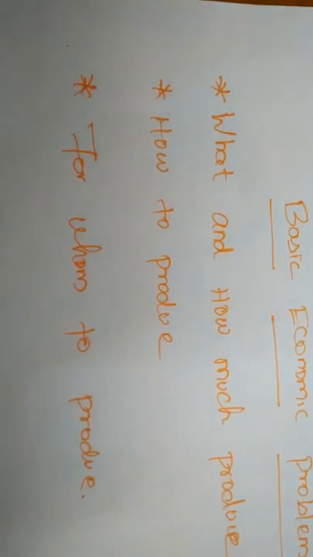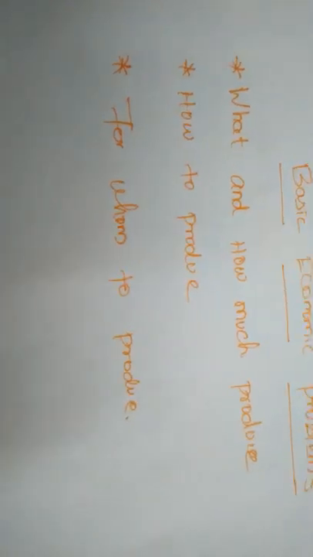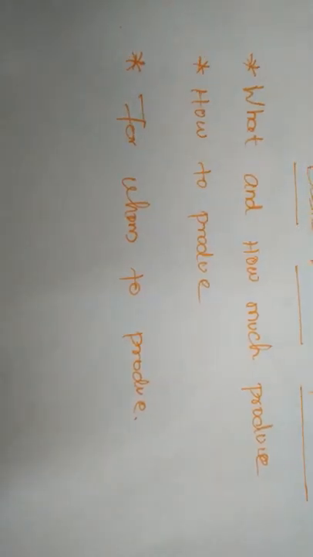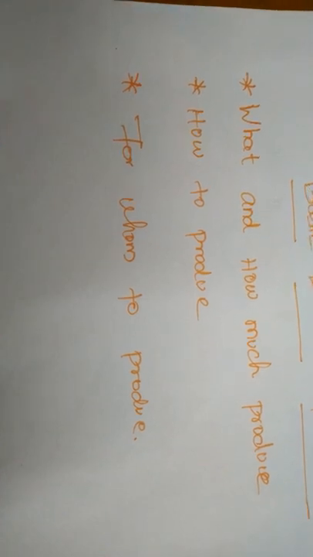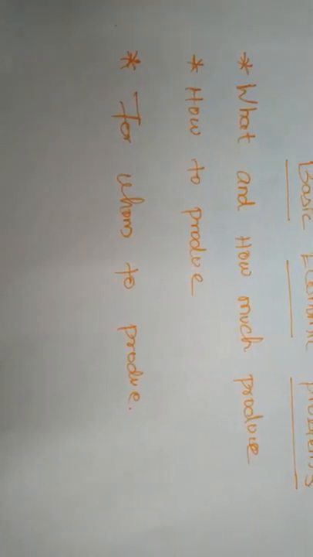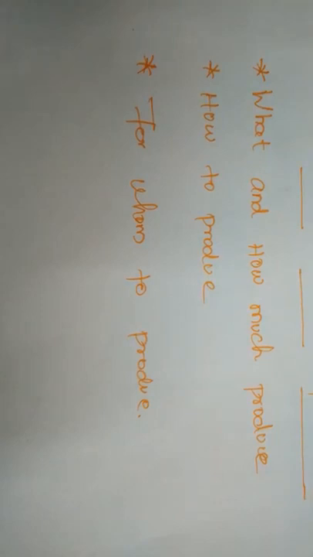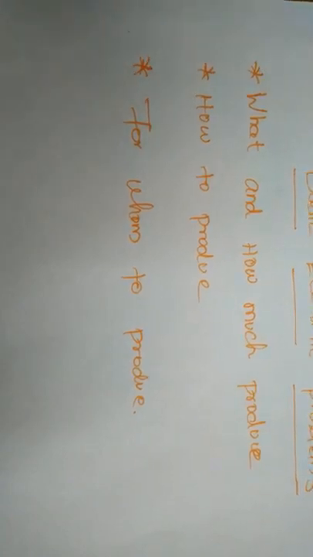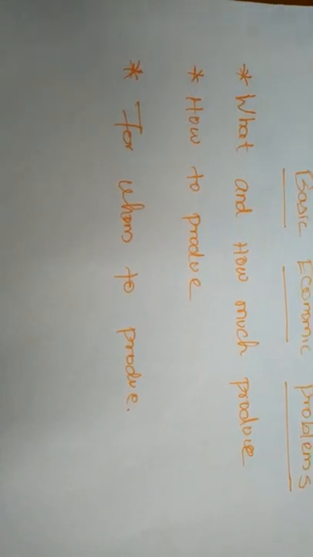First, whether to produce more food or more luxury goods. Food goods fulfill the wants of poor people, and luxury goods fulfill the wants of rich people. Next, whether to have more agricultural goods or industrial goods. Once we have decided on consumer goods and public goods, next we choose another topic: whether to have more agricultural goods or industrial goods.